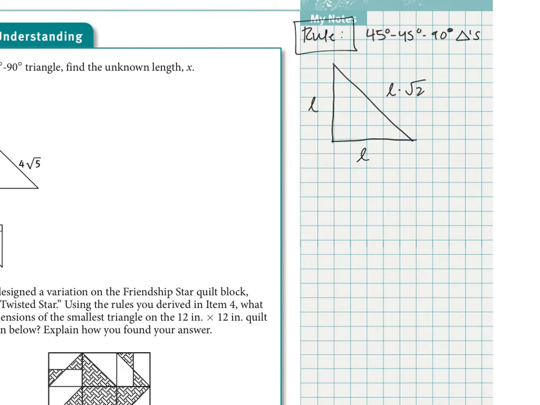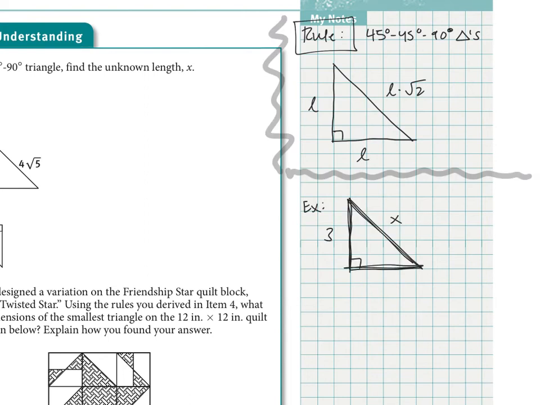So here's what we learned as a rule for 45, 45, 90-degree triangles. So we learned that if we have L set as the length of our legs, our hypotenuse will always be L, which is the length of our leg, times root 2. Now that we know this rule, let's go ahead and try the example that we have below.